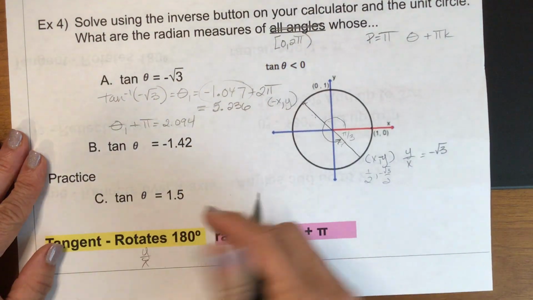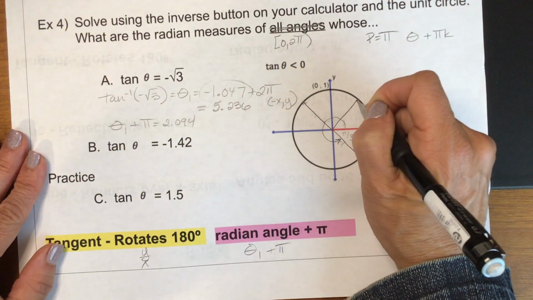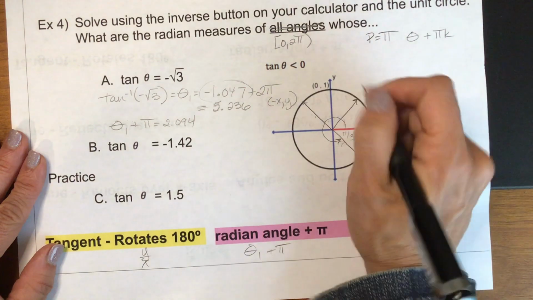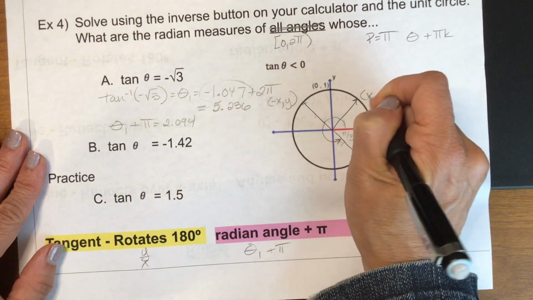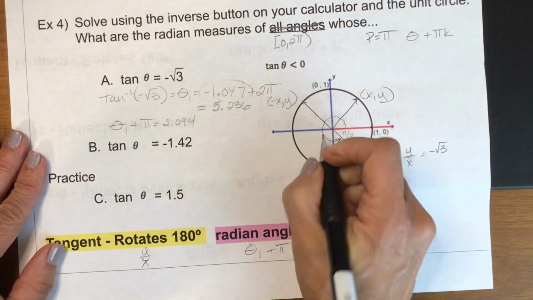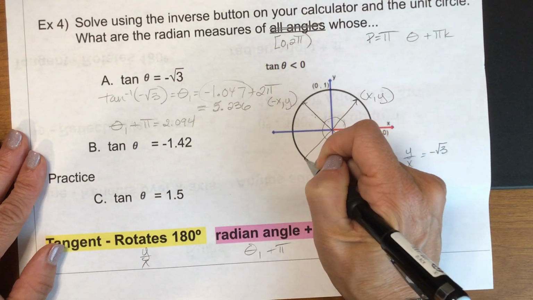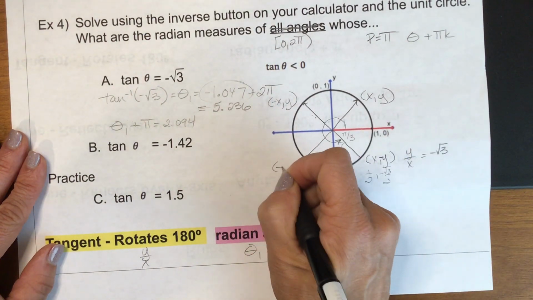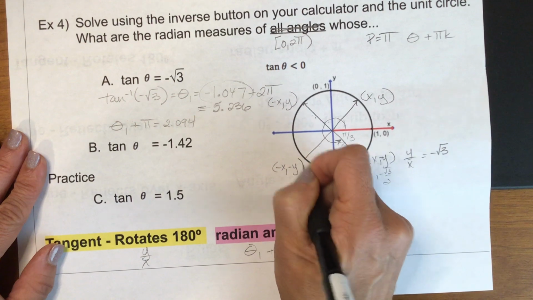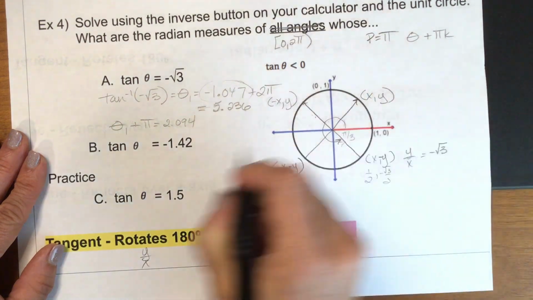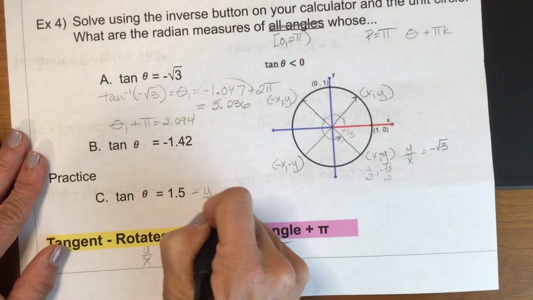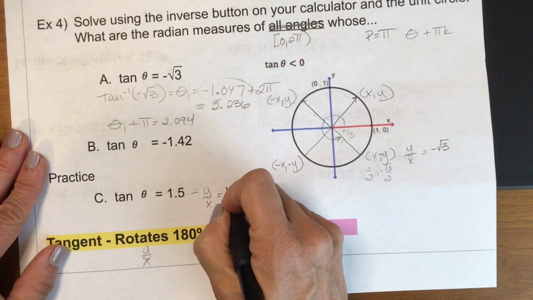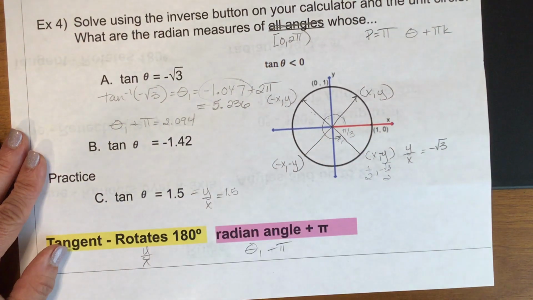Tangent is positive in quadrants 1 and 3, so I'm just drawing the picture. You don't have to draw the picture, but some positive x and y over here, and down here it's going to be that same x and y, but they're negative x and negative y, and the division of those, y over x, is going to equal that 1.5.